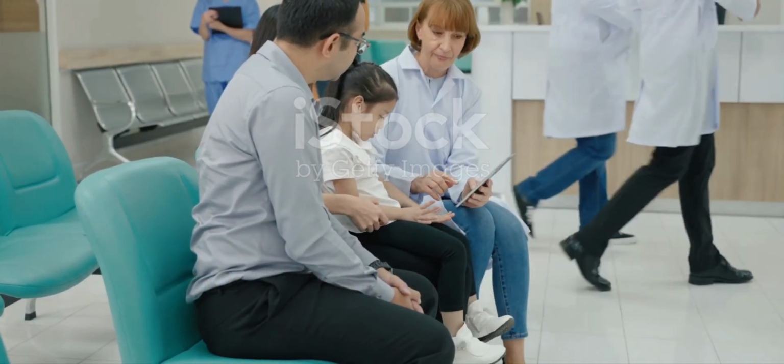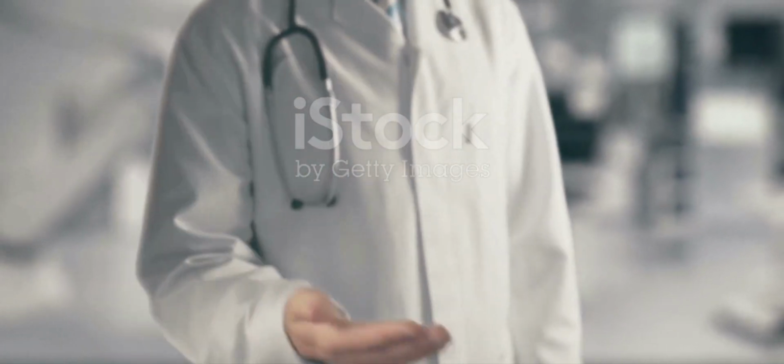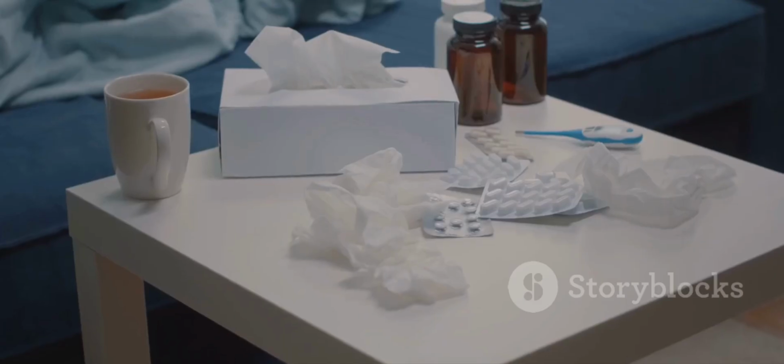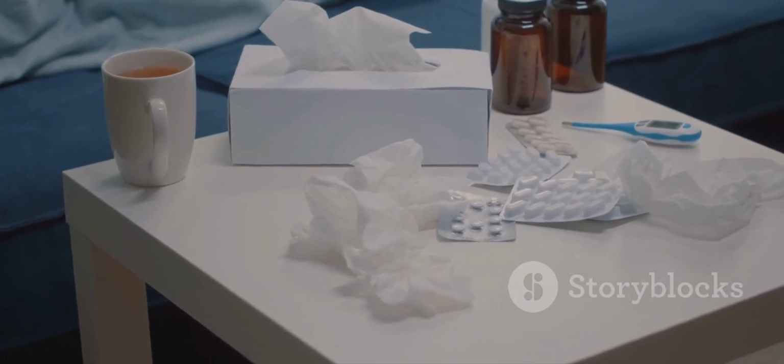Many people with G6PD deficiency do not experience any symptoms. However, some individuals may develop symptoms when exposed to certain triggers. These triggers can include certain foods, medications, infections, or stress.